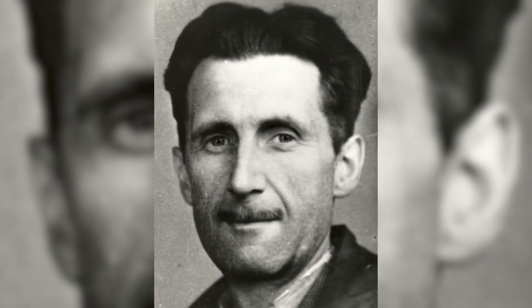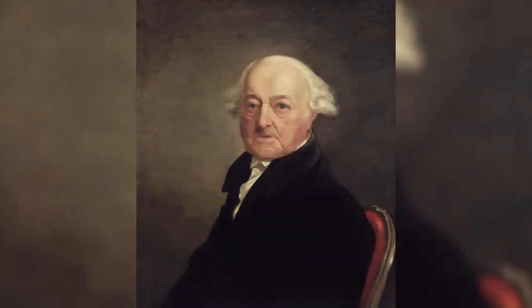As George Orwell, one of the most prolific writers of the 20th century, wrote in 1984, "He who controls the past controls the future. He who controls the present controls the past." And men, white men, controlled the present during the Revolution. John Adams, the second president, expressed this sentiment bluntly in a letter to a friend. "History is not the province of the ladies."